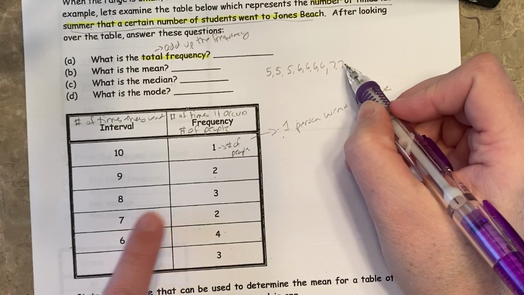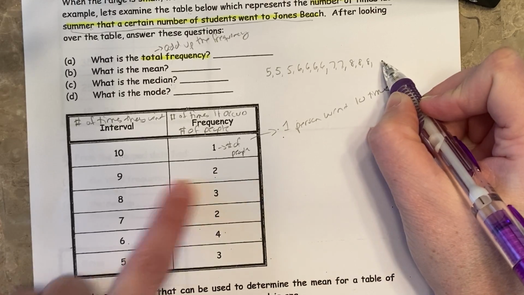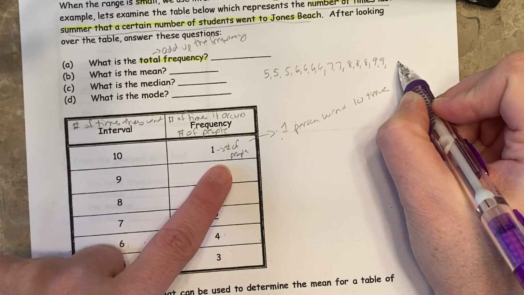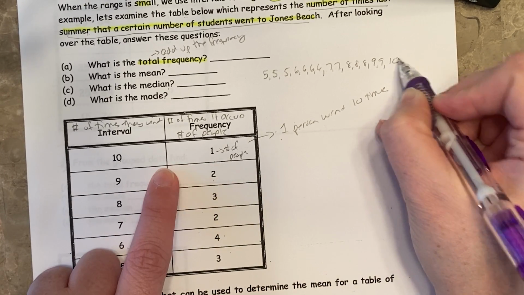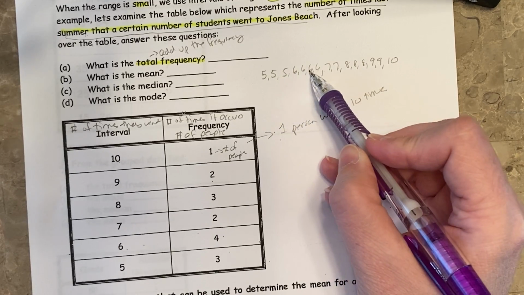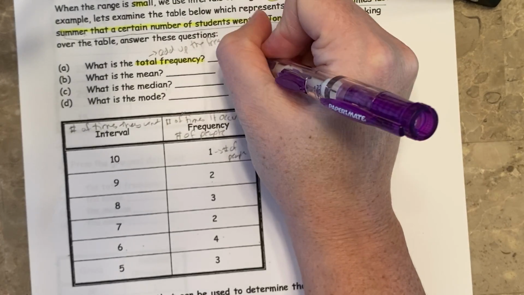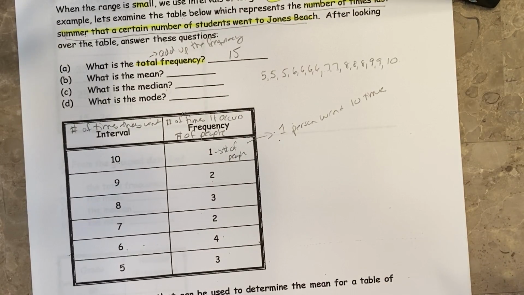That's why you have this twice. 3 people went 8 times. 2 people went 9 times, and that one person went 10 times. So let's see: 1, 2, 3, 4, 5, 6, 7, 8, 9, 10, 11, 12, 13, 14, 15. Okay, so there's 15 in our total frequency.